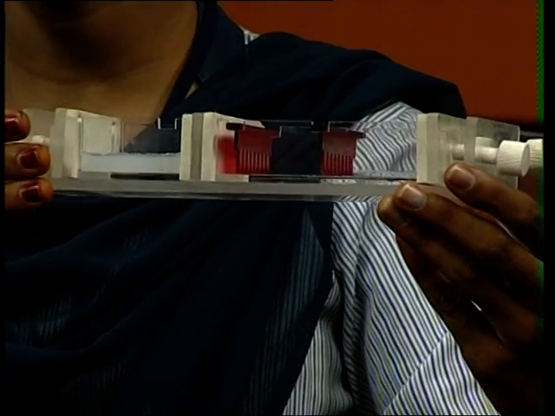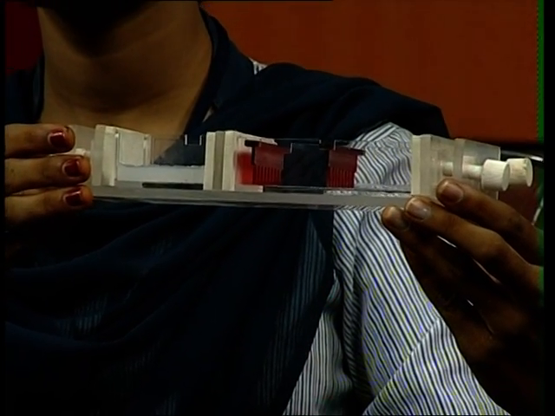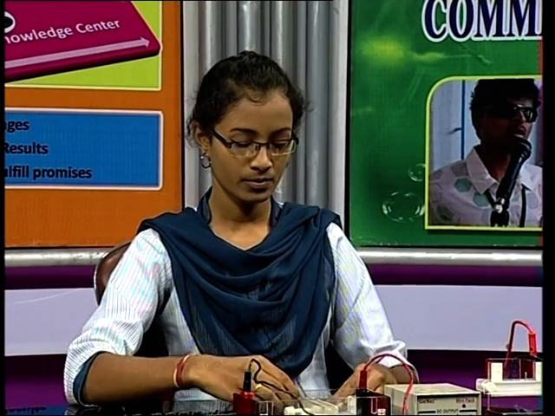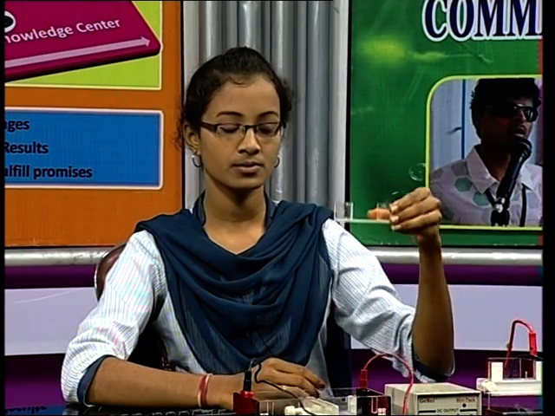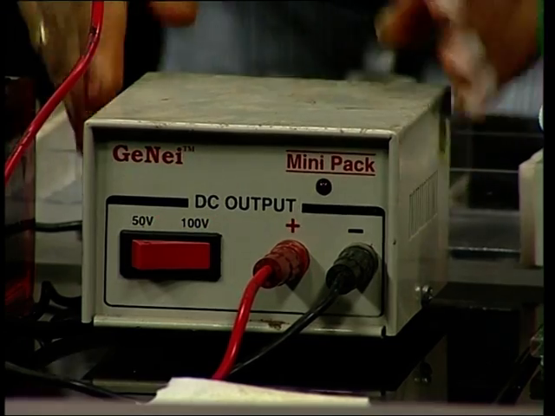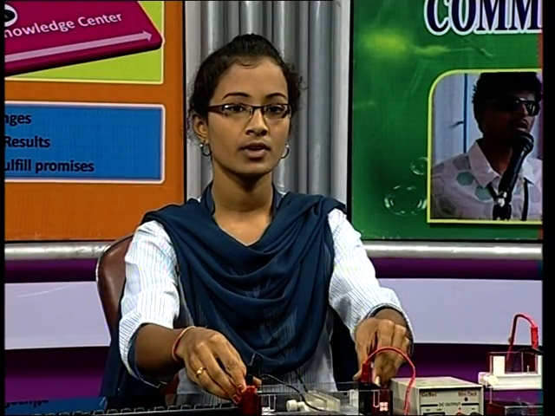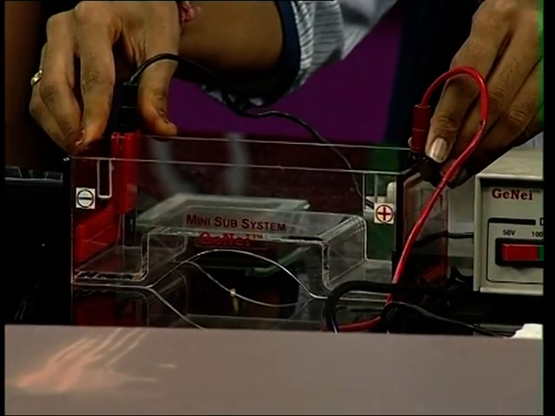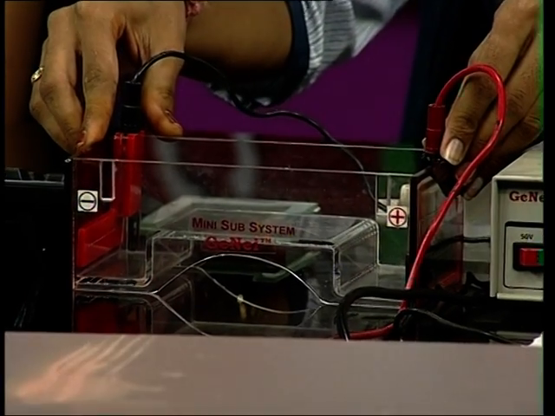And this is a gel casting unit which is used to cast the gel. These are the boards which are placed in the gel casting unit. And this is the electric power pack which we use to supply the electric field. And this is the electrophoretic chamber in which the entire electrophoresis will take place.